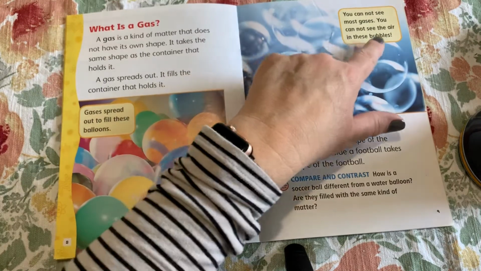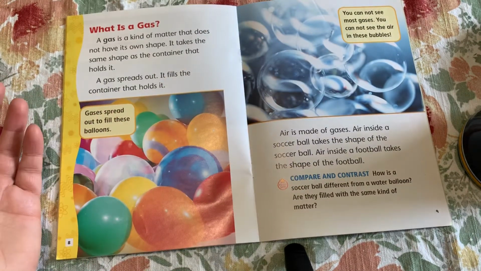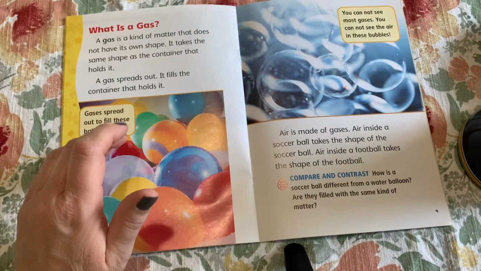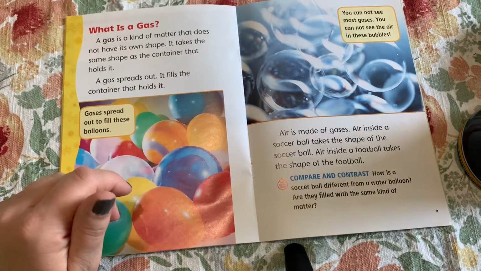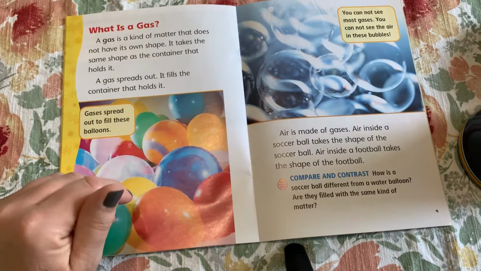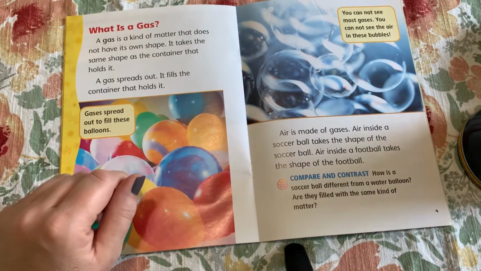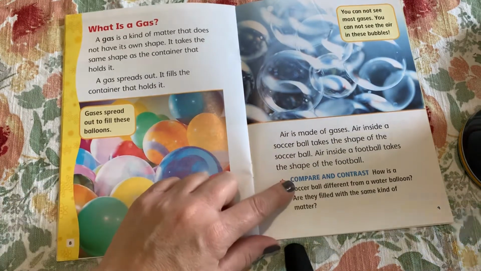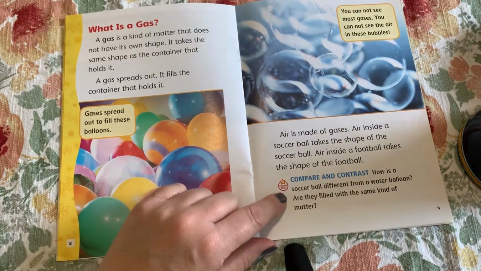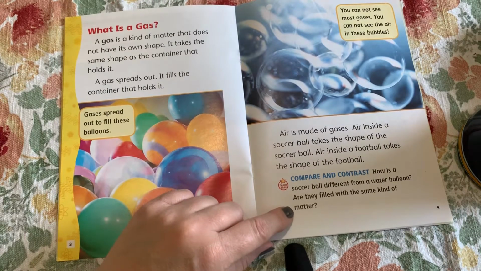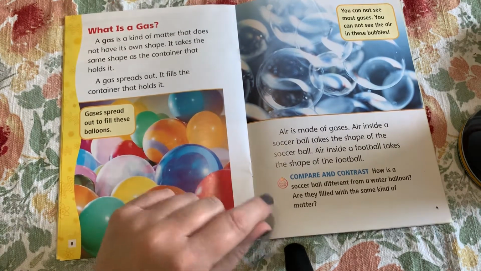You cannot see the air in these bubbles. Air is made of gas. Air inside a soccer ball takes the shape of the soccer ball. Air inside a football takes the shape of the football. Compare and contrast. How is a soccer ball different from a water balloon? They are filled with the same kind of matter.